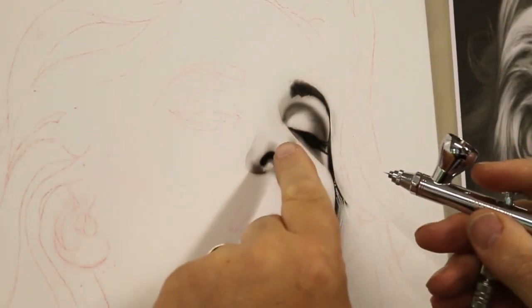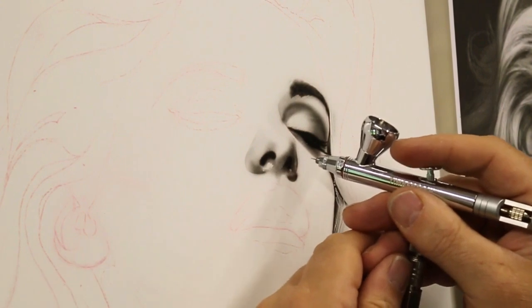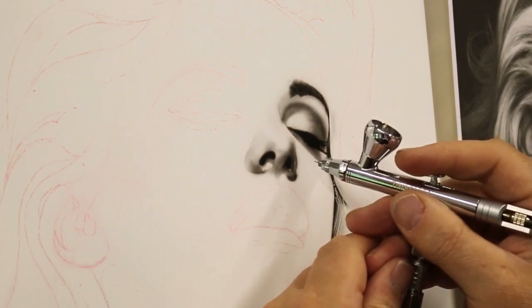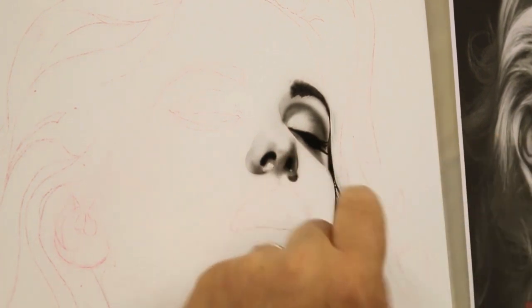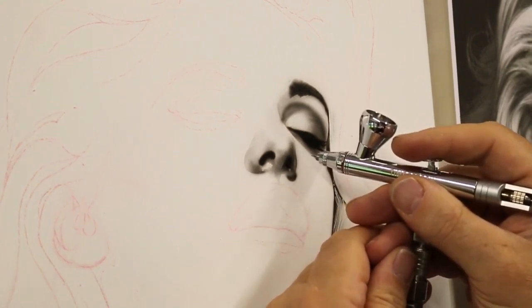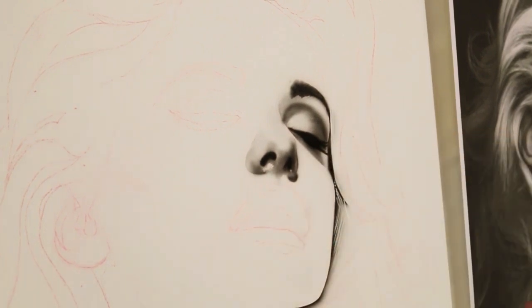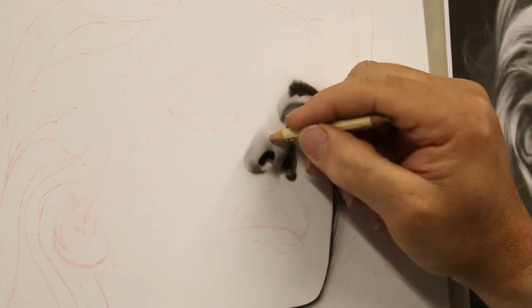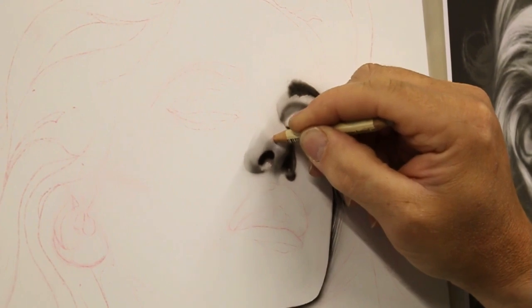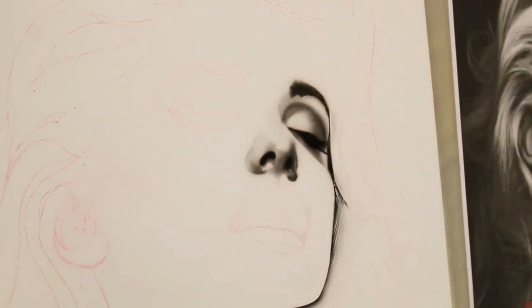So I'm just creeping up from this dark shadow upwards. I'm just bringing up that corner of the nose a little bit higher. The shadow underneath the nose, just a little bit higher. And then what we want to do is come in with a little bit of highlight over there. That's it.